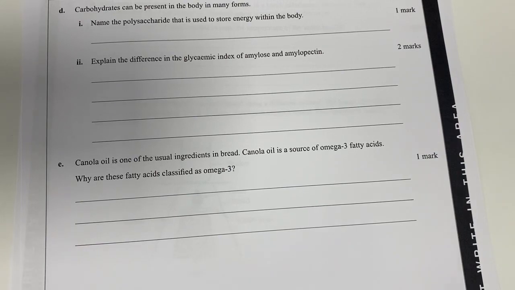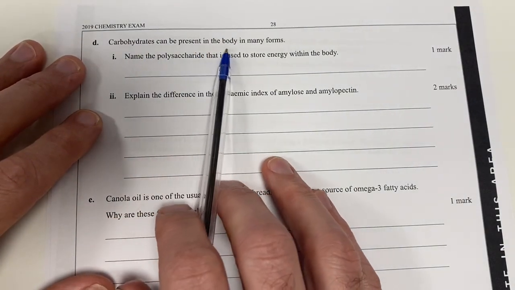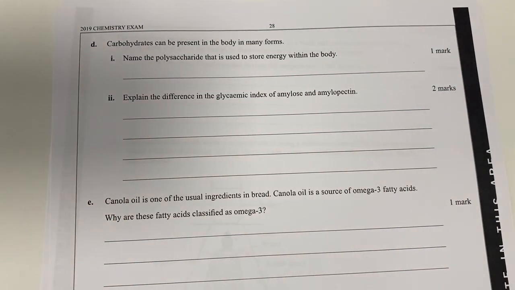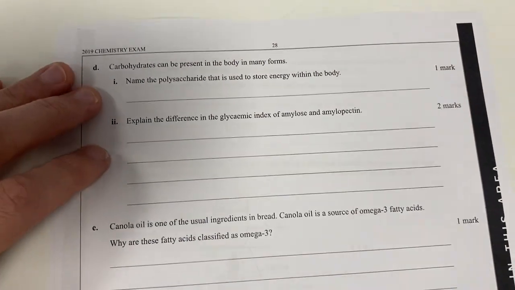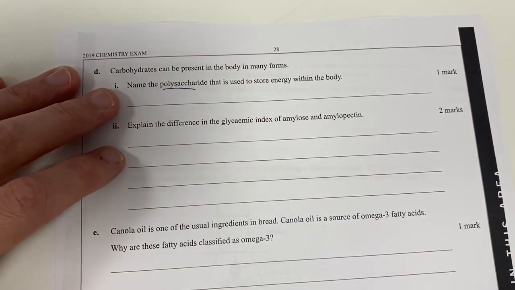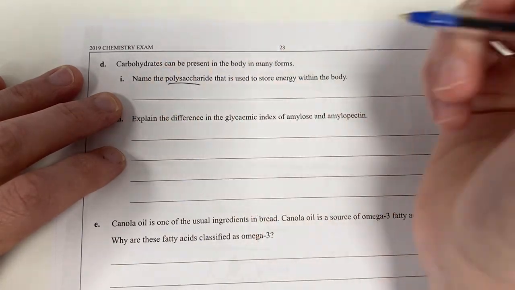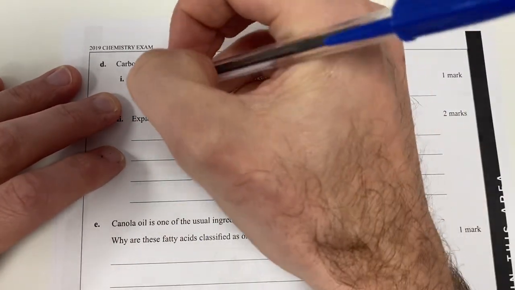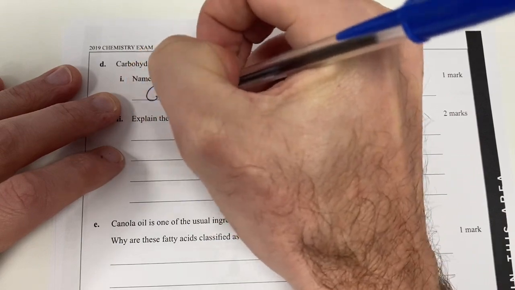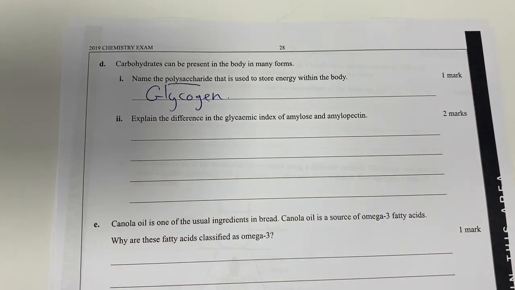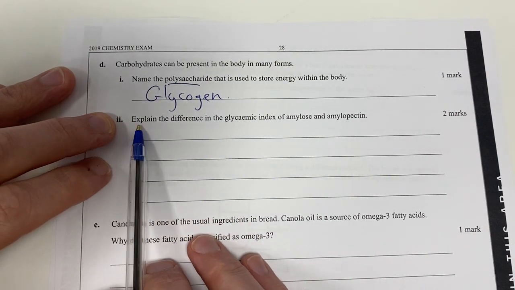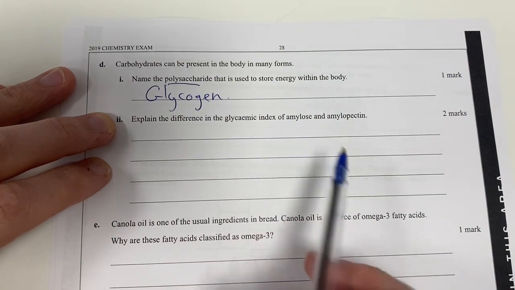Now, question D. Carbohydrates can be present in the body in many forms. Name the polysaccharide that is used to store energy in the body. Let's have a look at what this is. Polysaccharides come in like starch, amylopectin, and stuff like that. But the one used to store energy in the body is called glycogen. Glycogen is a polysaccharide made from alpha glucoses all bonded together and highly branched, which means it can break down really quickly and give us glucose when we need it.